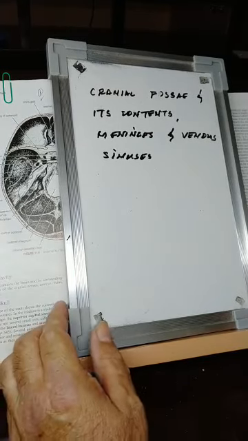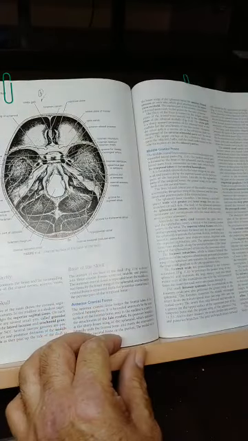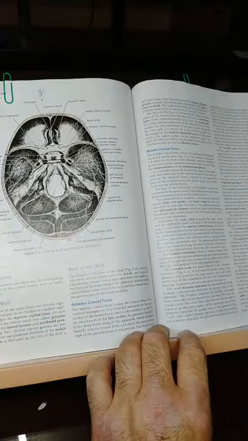Okay, so first we'll take up the cranial fossae found at the base of the skull.